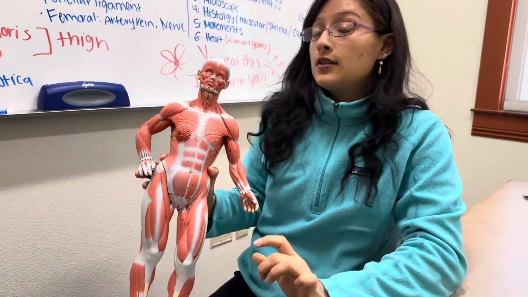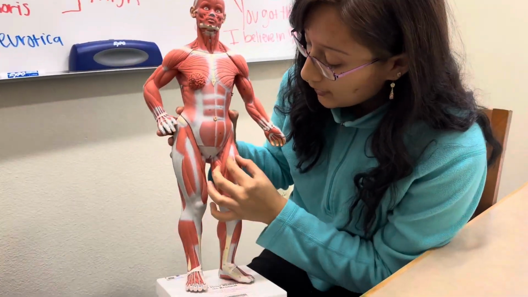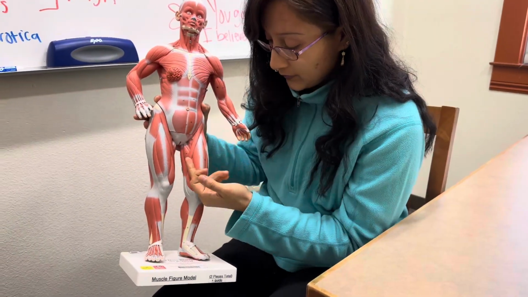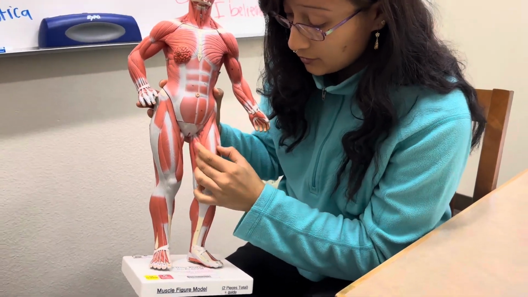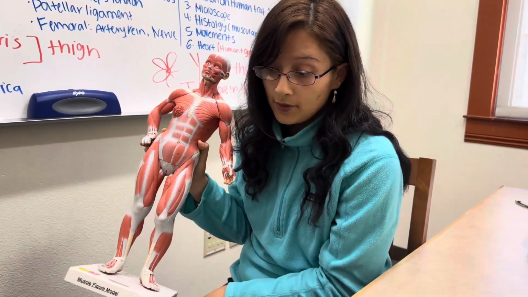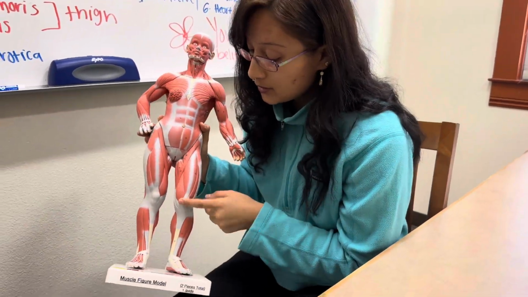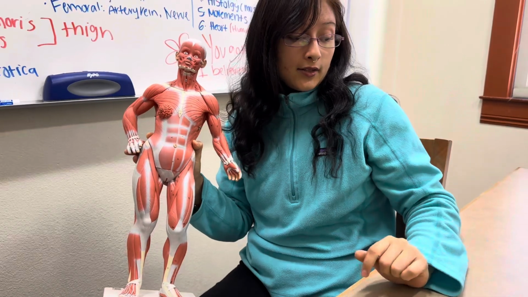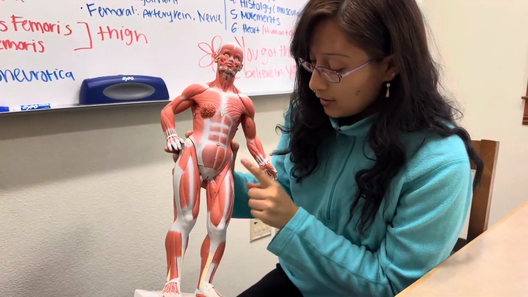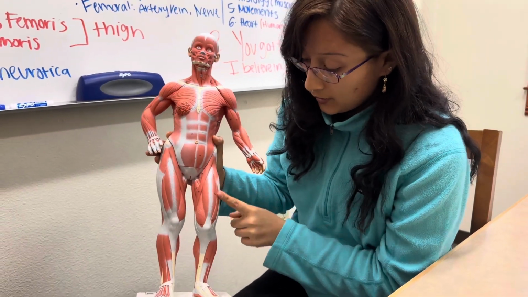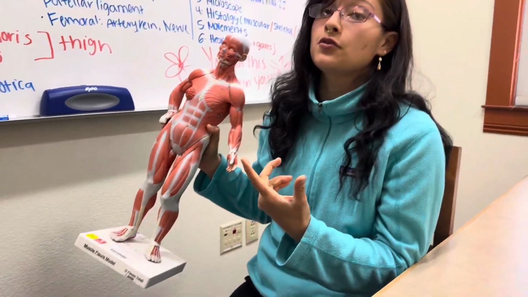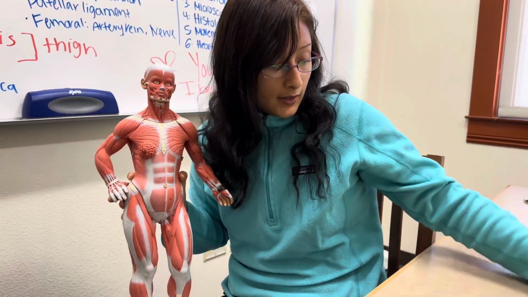Then we have the vastus intermedius. Unfortunately, we cannot see it because it is underneath the rectus femoris. The vastus intermedius origin is also the femur, and it inserts all the way down to the tibial tuberosity via the patellar ligament. And all these muscles, the quadriceps femoris, rectus femoris, vastus lateralis, vastus medialis, they all allow you to extend the knee. Then we have the hamstrings.